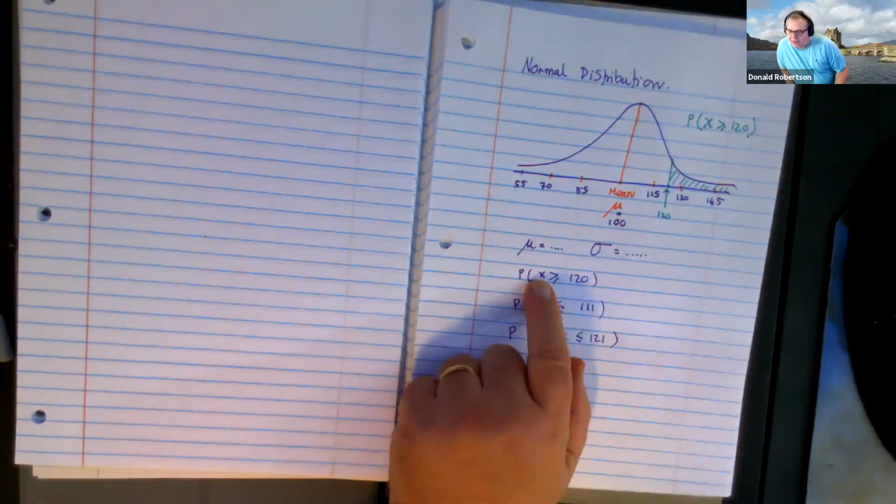So you might want to know the probability that X is greater than or equal to 120. Maybe you want to know X is less than or equal to 111. Or maybe you want to know what's the chances that you get an IQ between 90 and 121. These are the 3 typical probabilities that you want to get from one of these distributions. So if you think of X as being IQ, what's the chance that you find a person whose IQ is bigger than 120? What's the chance that you randomly pick someone and their IQ is less than 111? Or what's the chances that you get an IQ between 90 and 121 in this case?